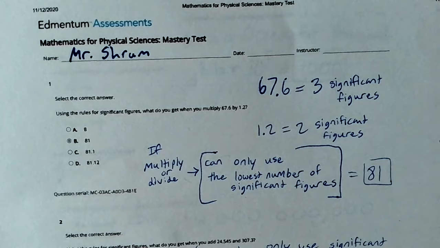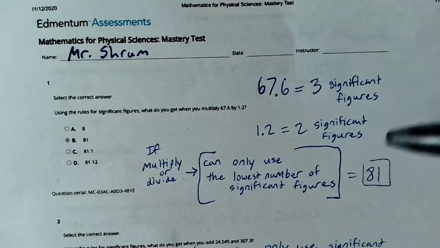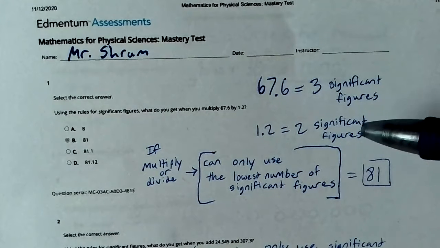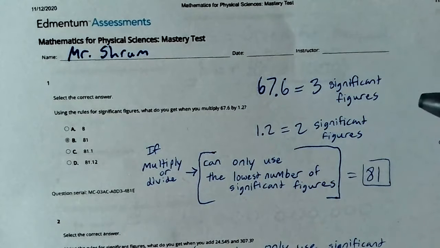So we're going to start off with number one, talking about significant figures. If you go through the lesson, you'll learn that when you multiply, divide, or add and subtract, you have to pay attention to significant figures. This term, significant figures, really means you can only be accurate up to a certain point in science.